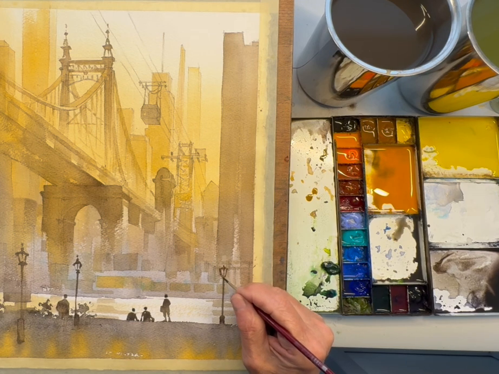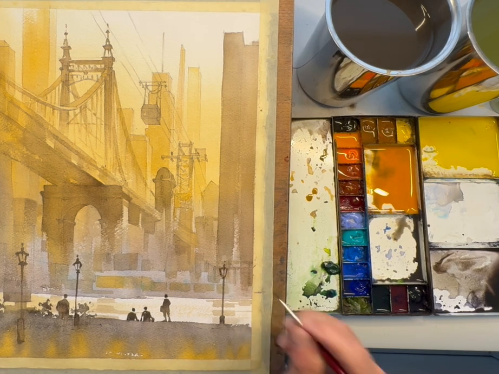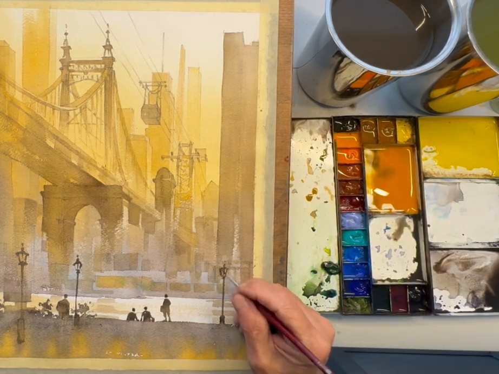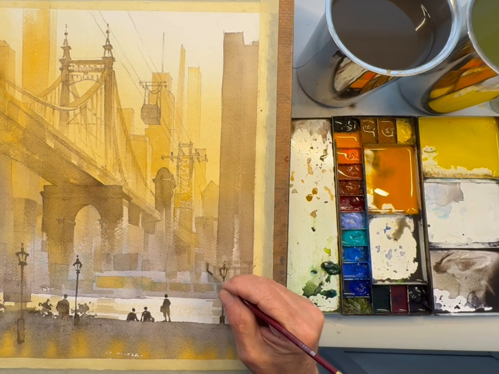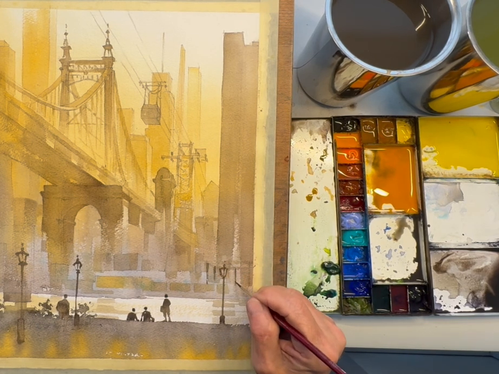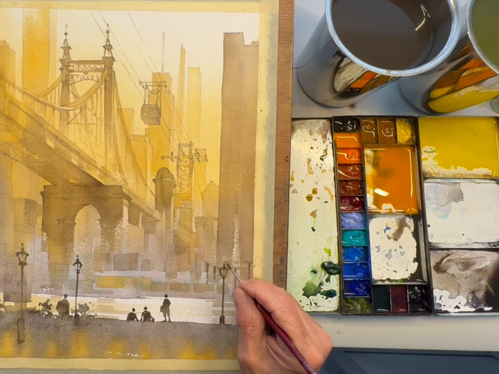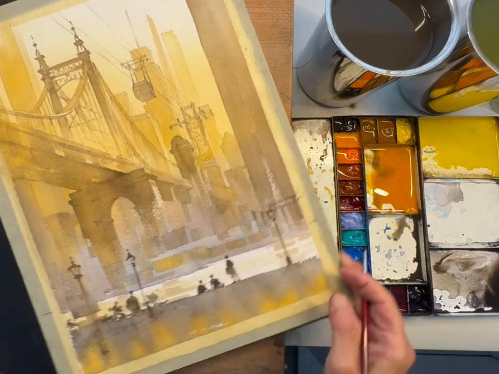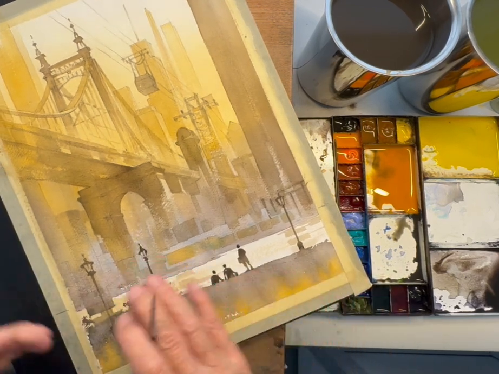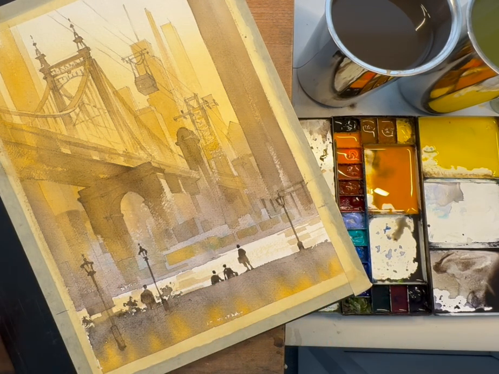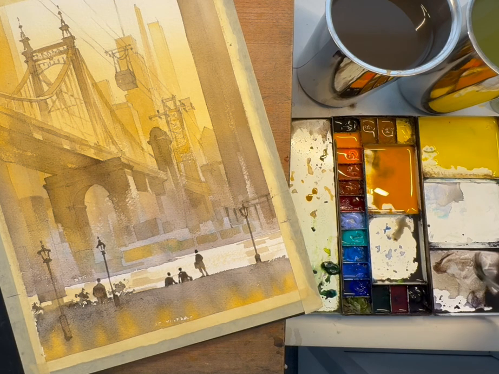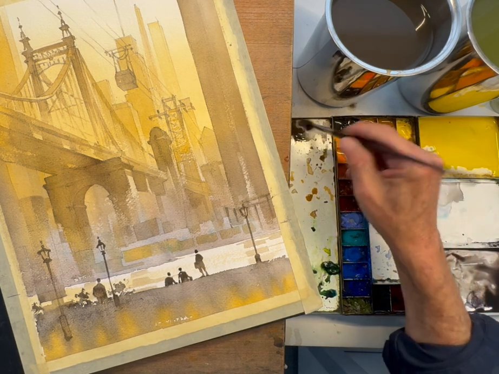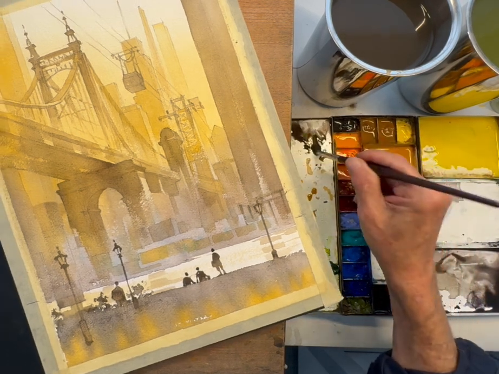Again, I've invented another street light. Just adds a little note of pastoral hominess. Yeah, I think some additional greenery that doesn't exist would, as a last-minute addition, not be a bad idea.